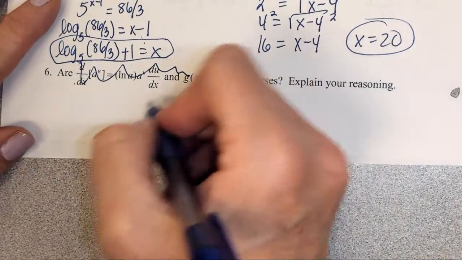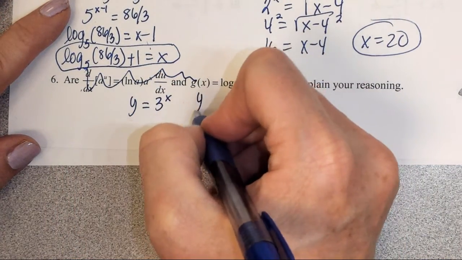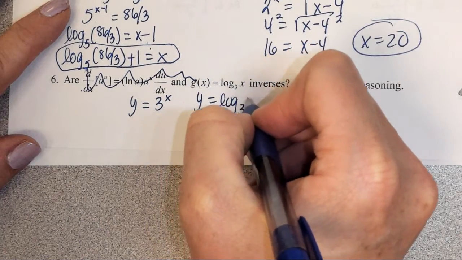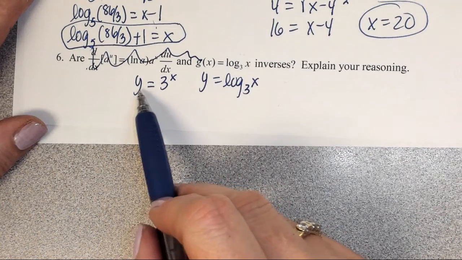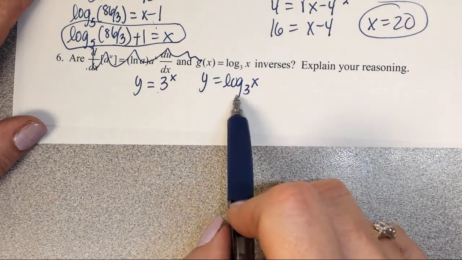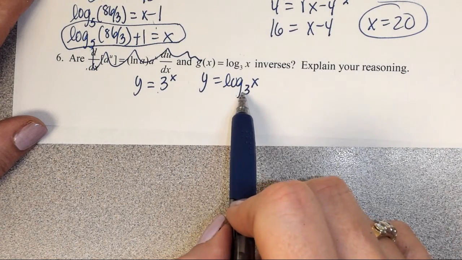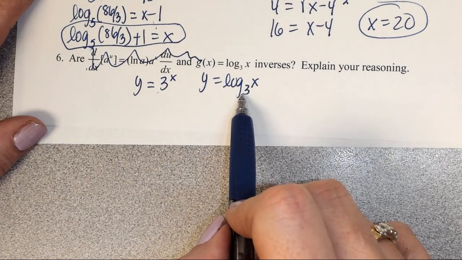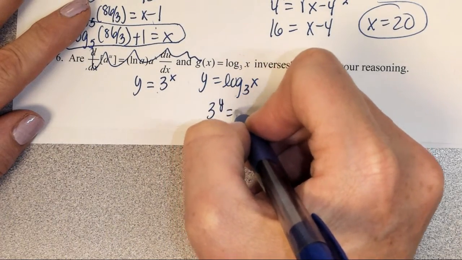Last one, this is a typo. This should be saying our y equals 3 to the x and y equals log base 3 of x. Are they inverses? What do you think? Are these two things inverses of each other? How would I rewrite this one? 3 to the what equals x.